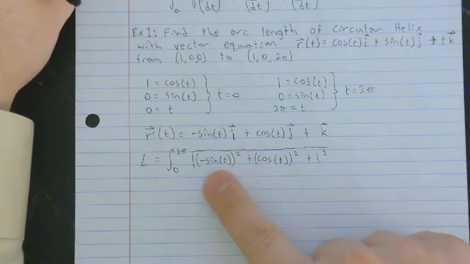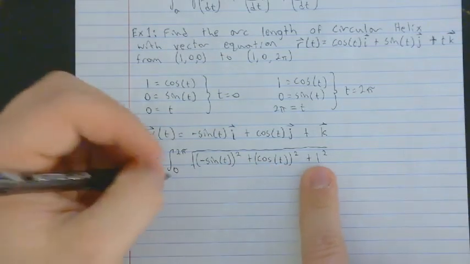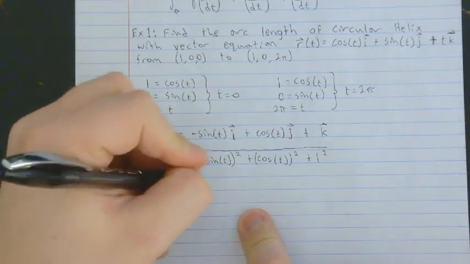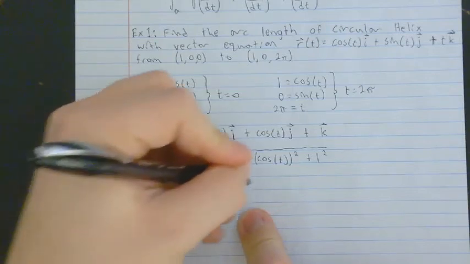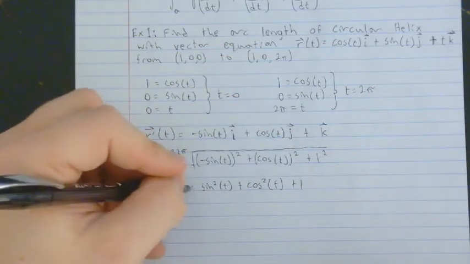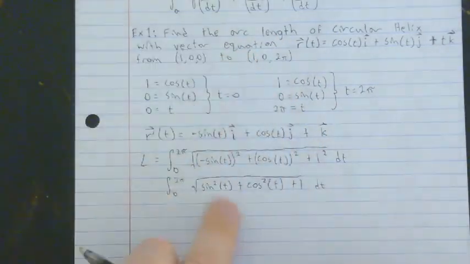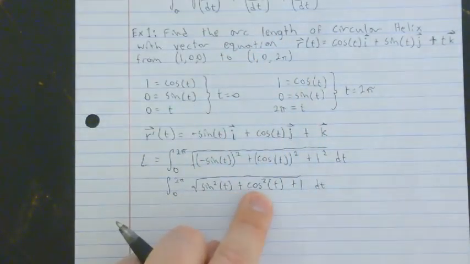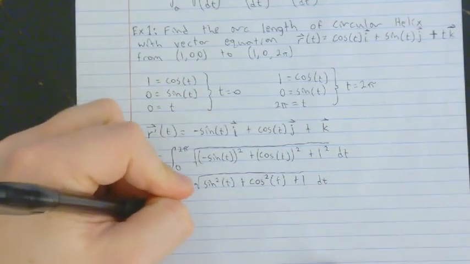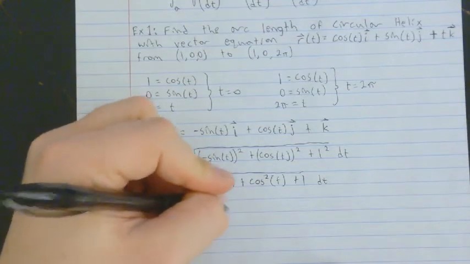Negative sine quantity squared is just sine squared, plus cosine squared, plus 1 squared. So I have the integral from 0 to 2 pi of sine squared of t plus cosine squared of t plus 1, and you may recognize, I forgot a dt, the Pythagorean identity here is going to be 1. So I have the square root of 1 plus 1, which is 2. So really, all my arc length is the integral from 0 to 2 pi of the square root of 2 dt.